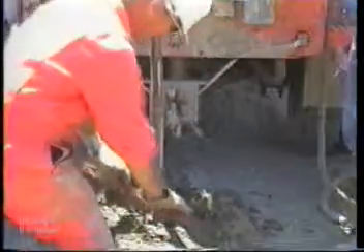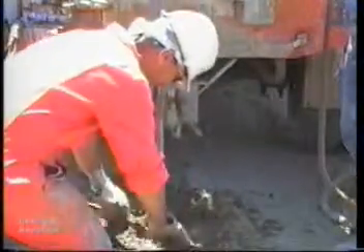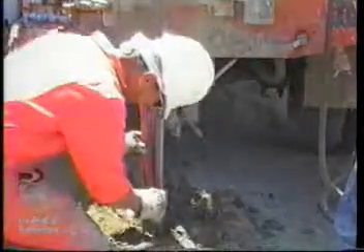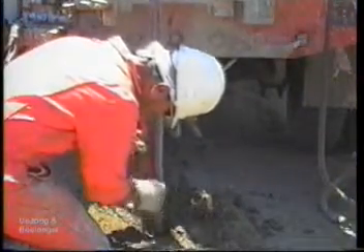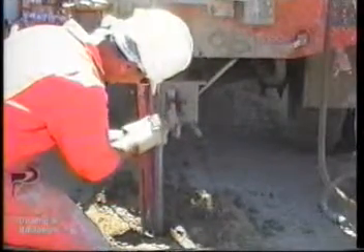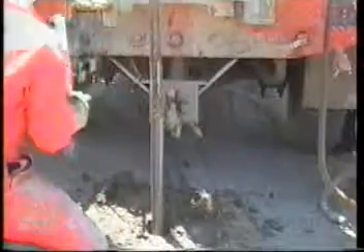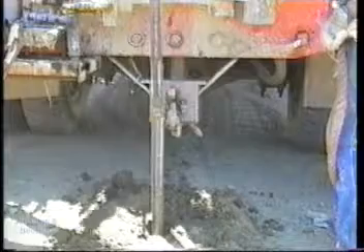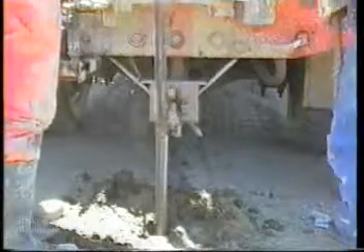After the spoon is positioned on the bottom of the hole, the number of blows of the hammer required for 3 successive 6-inch penetrations are counted. The number of blows for the second and third 6-inch increments are added together to obtain the standard penetration resistance, or N value. The number of blows for the first 6 inches is not included in the N value since it may be affected by disturbed soil at the bottom of the hole.